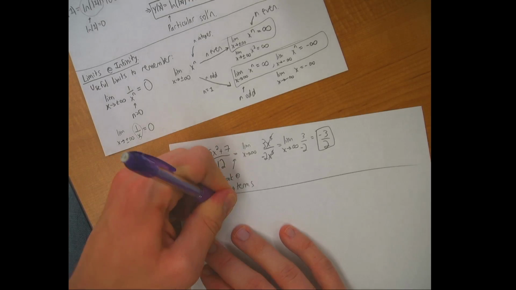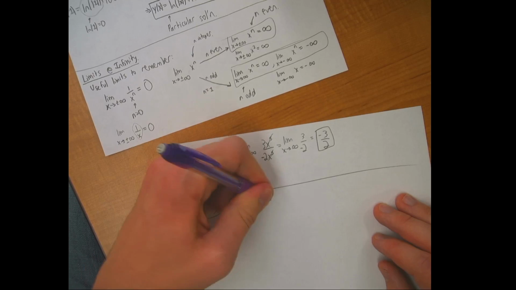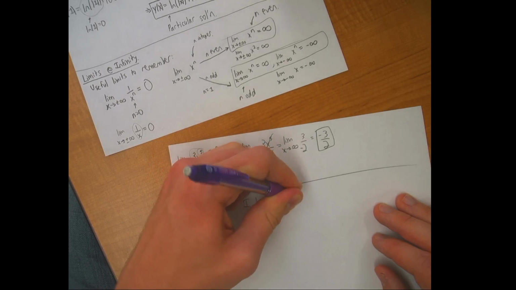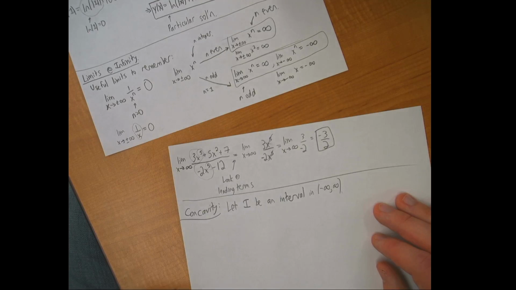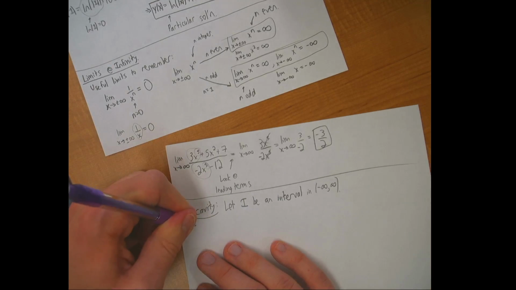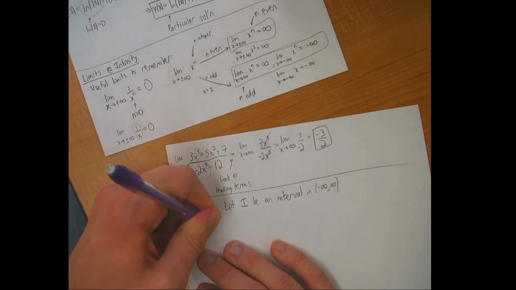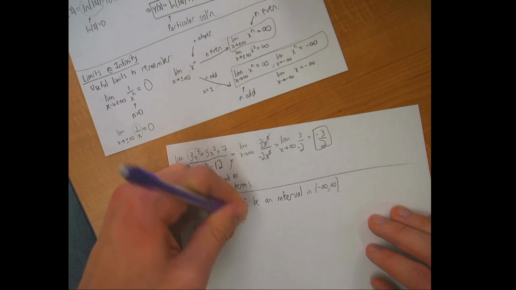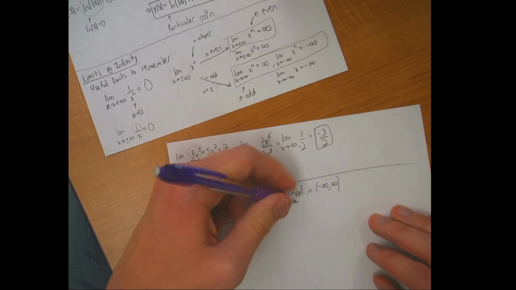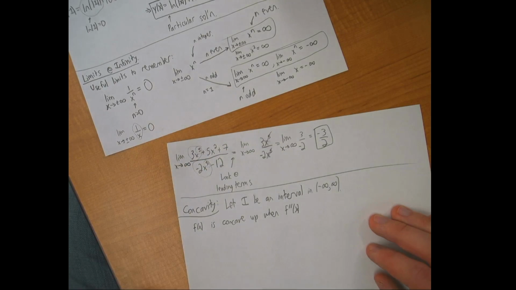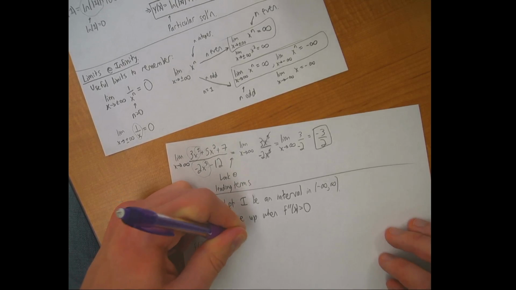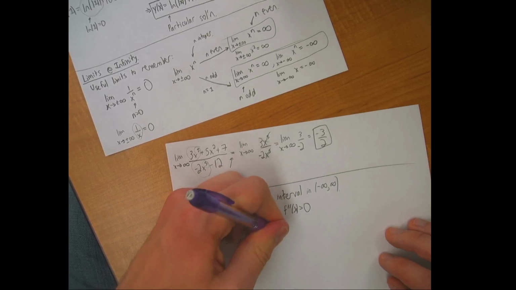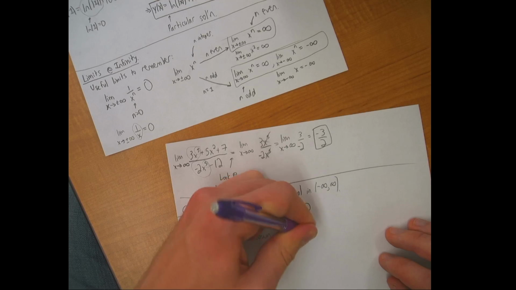Let I be an interval in negative infinity to positive infinity. If you recall, f of x is concave up when the second derivative is strictly positive, and f of x is concave down when the second derivative is negative.